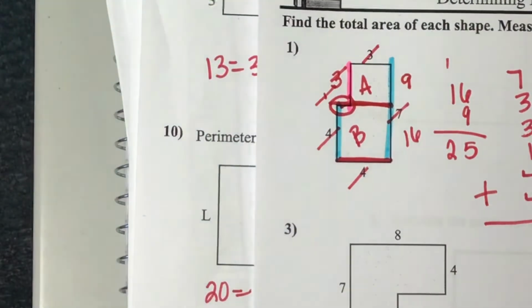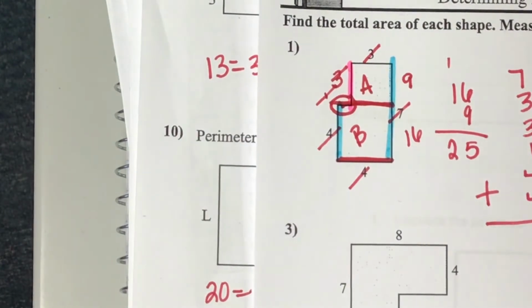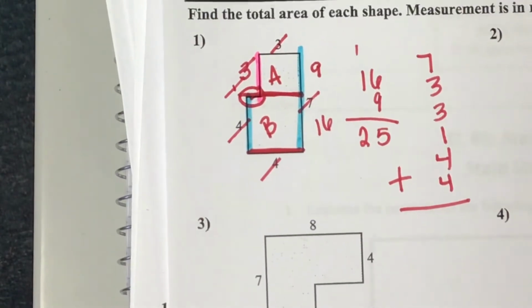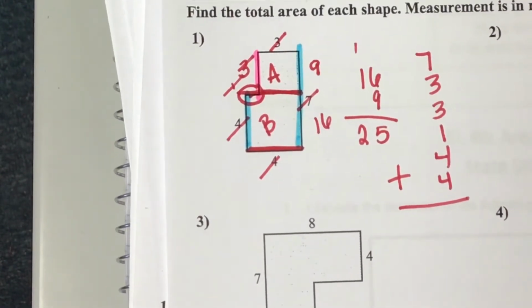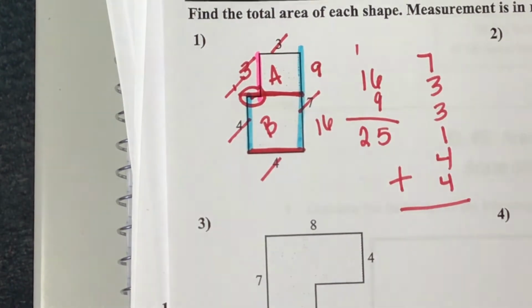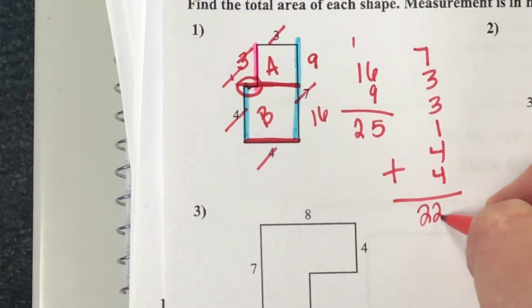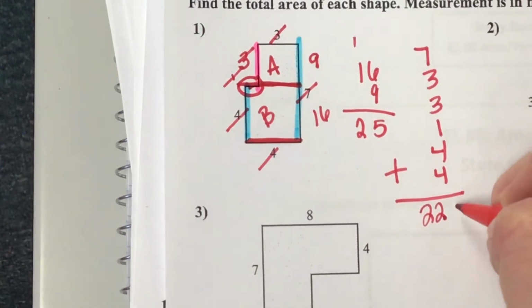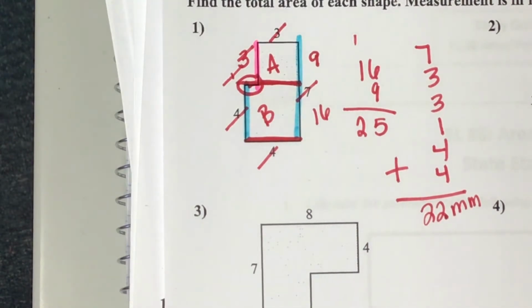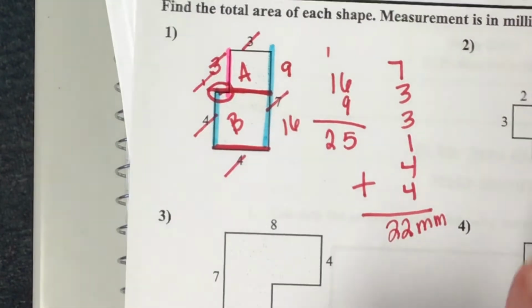What's the perimeter? Let's see. 22. 22 what? Millimeters. That's your perimeter. 22 millimeters. Okay? All right, let's look at number 2.